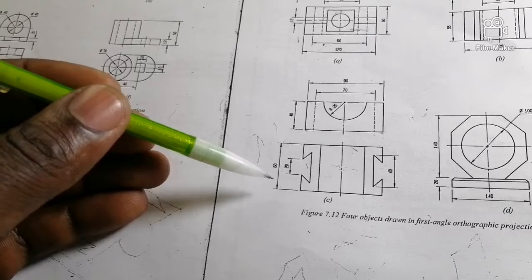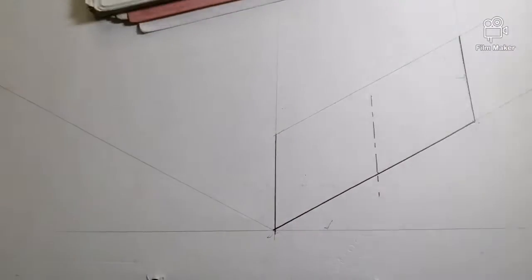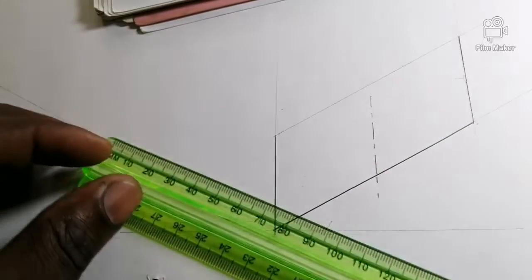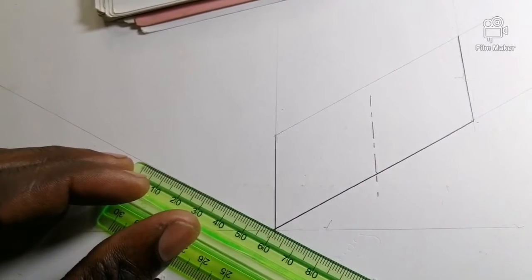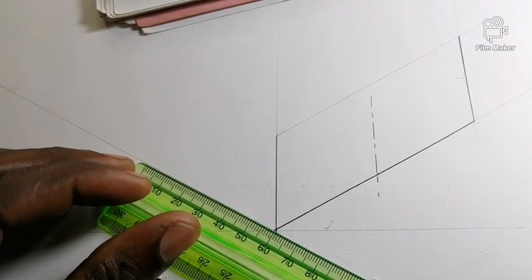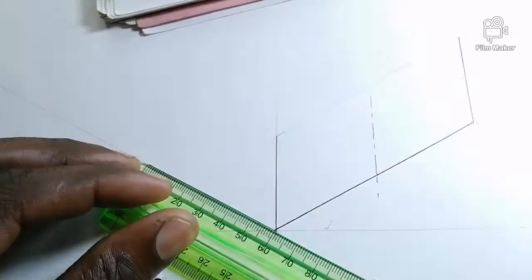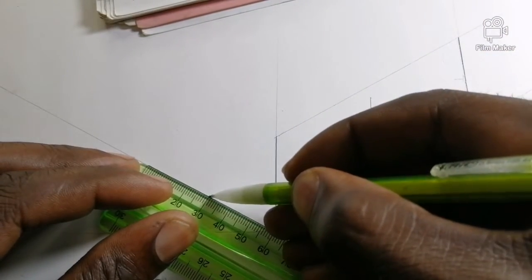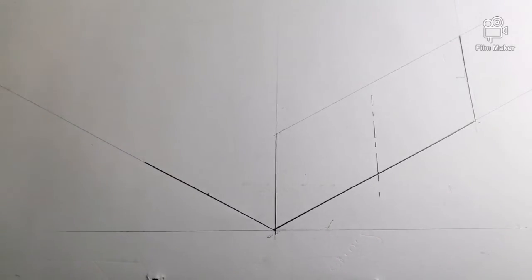So without fear or favor, we are going to take this 60 from here till there, and get to the center, which is 30. Then from there, take it vertically up.